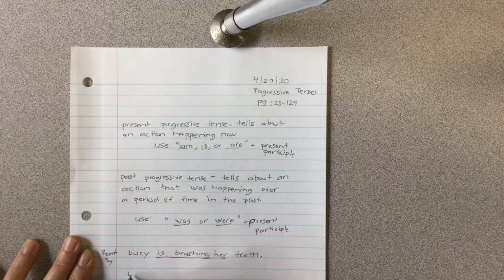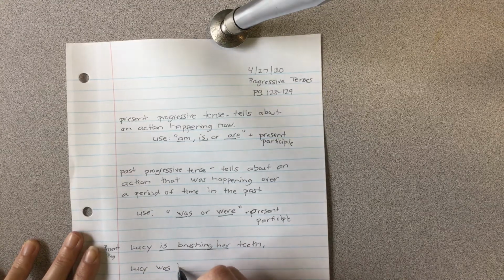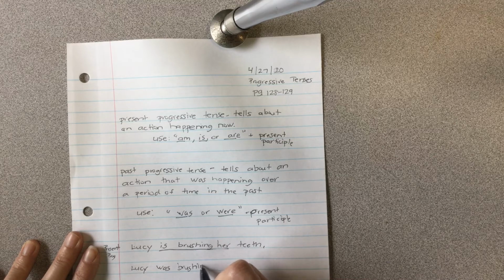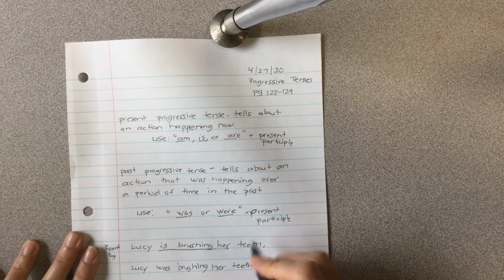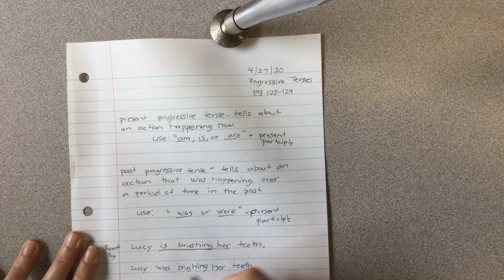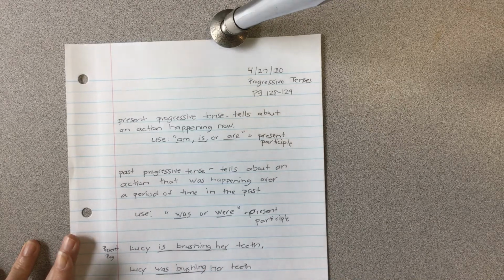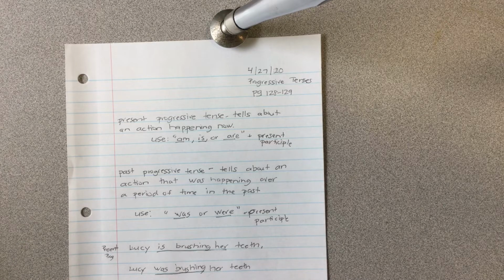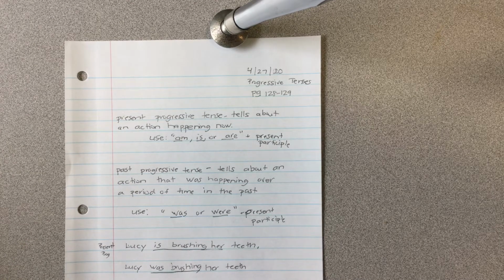And now your past, Lucy was brushing her teeth. And the sentence goes on a little bit more and says, when her dad shouted, hurry up. So that's something that was happening over a period of time in the past. So which sentences are in a progressive tense? In your book, it shows you the examples.